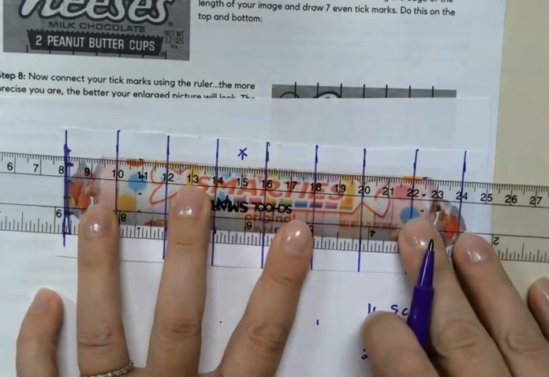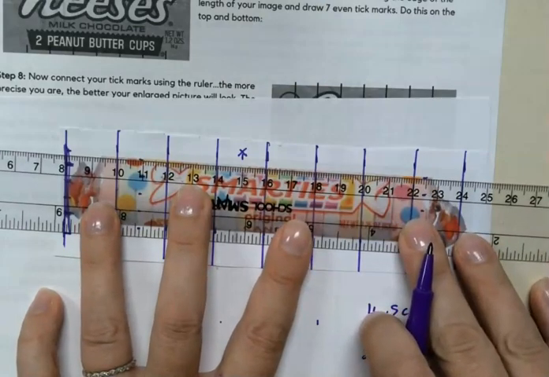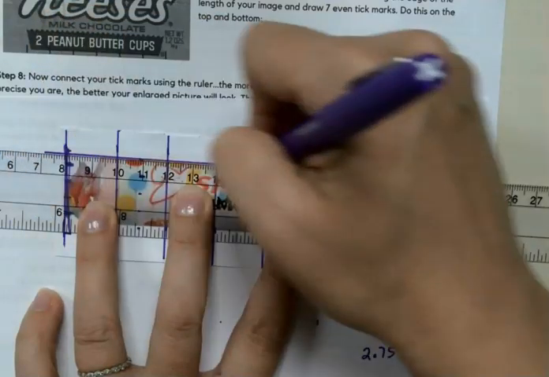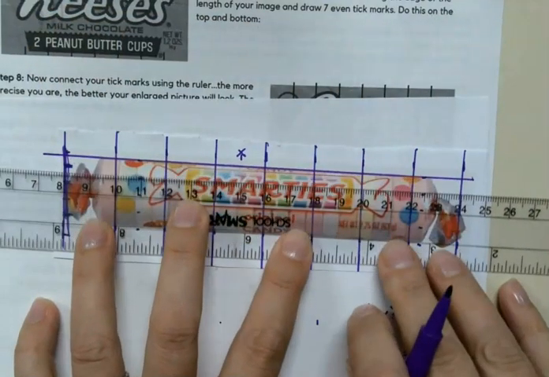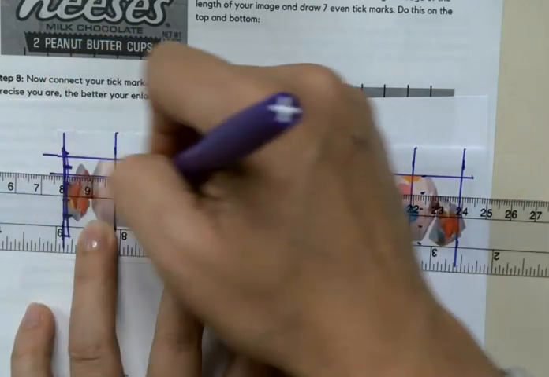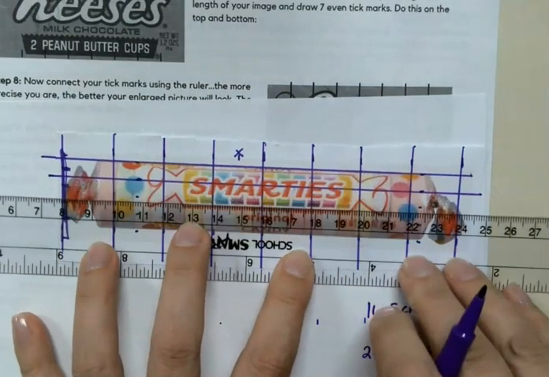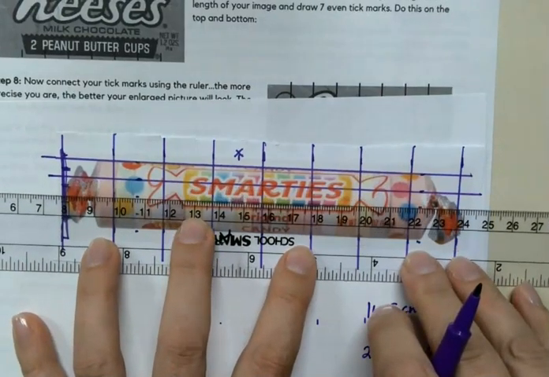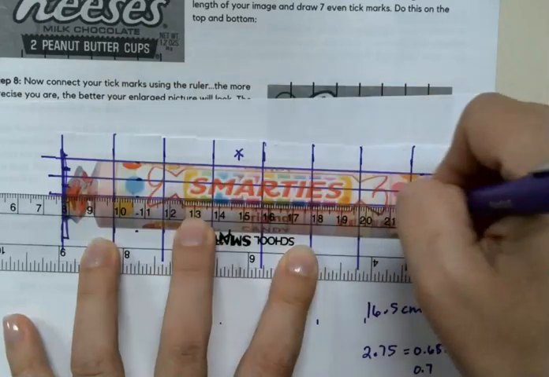Make sure that I keep my ruler still. And I'm going to draw a line all the way across the paper. Bring the ruler down and connect the next 2 points, and all the way across the picture. And you're going to do that until you get to the last one.